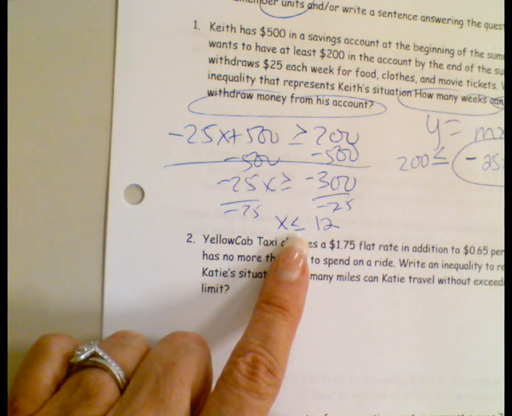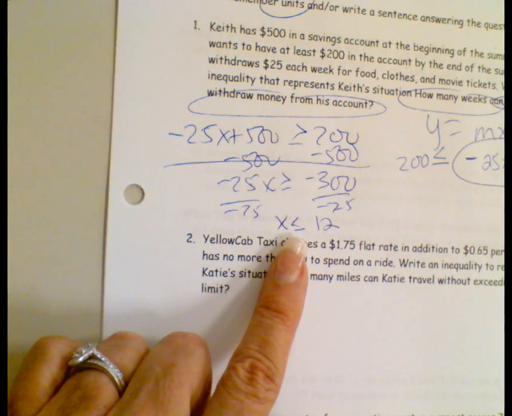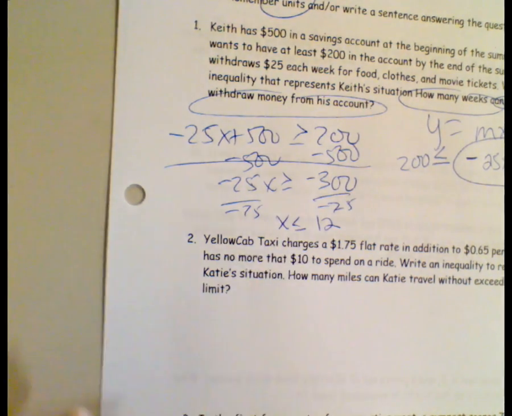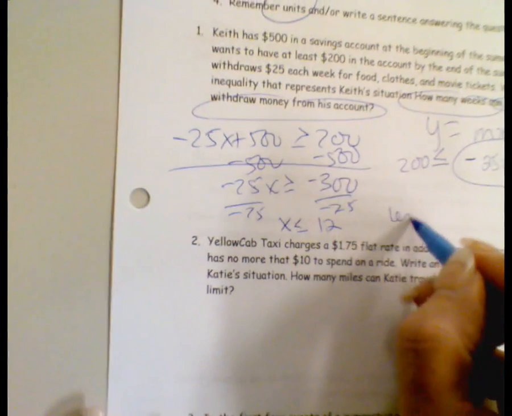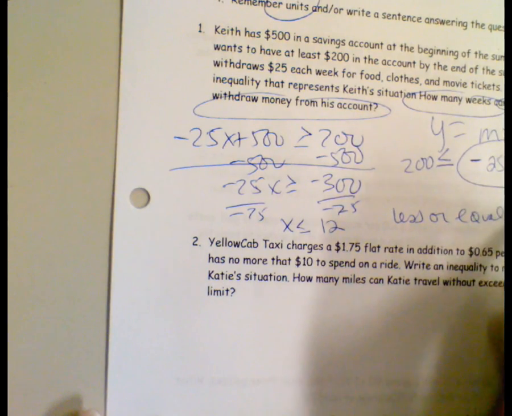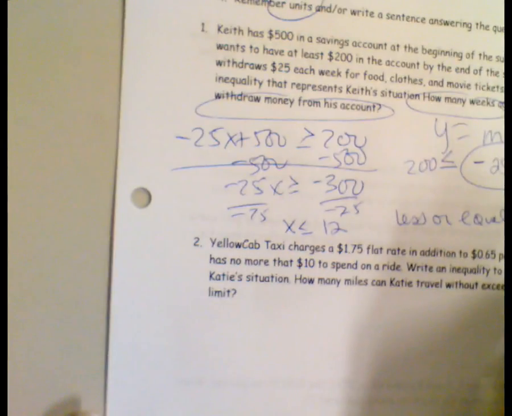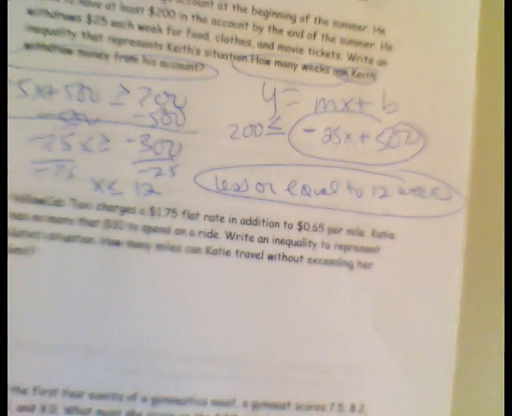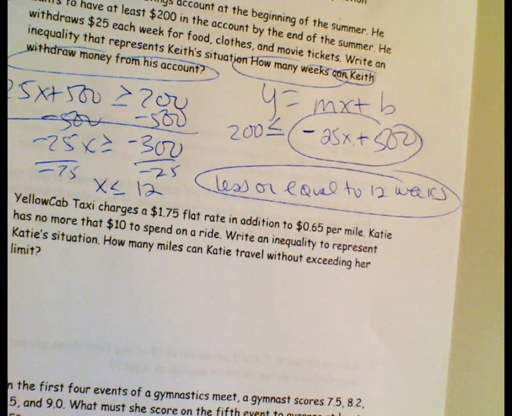That's what he wants, right? So basically, he cannot go over 12. Anything over 12 weeks, 13 weeks, 14 weeks, 15 weeks, he's going to have less money than $200. Okay, so you would just say less than or equal to 12 weeks, to maintain his $200, at least $200.